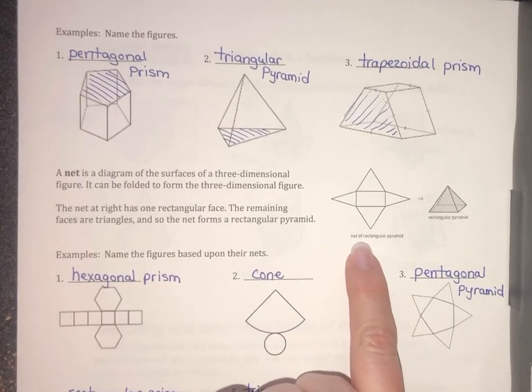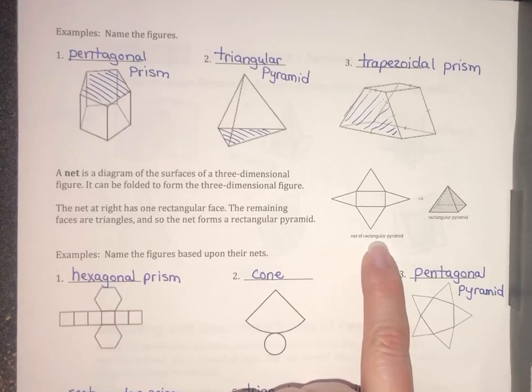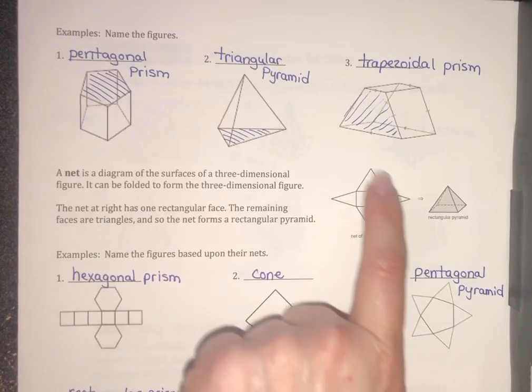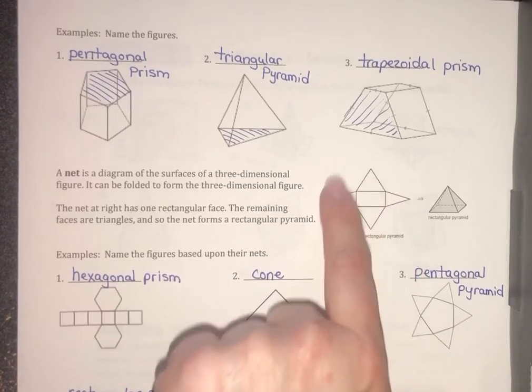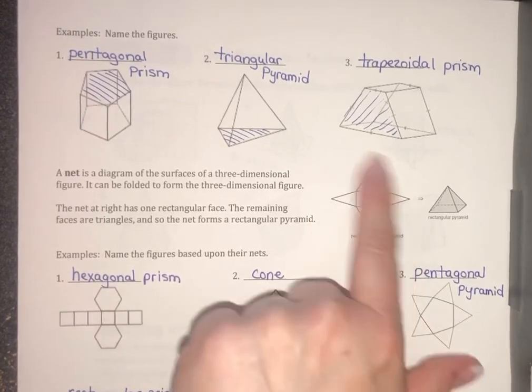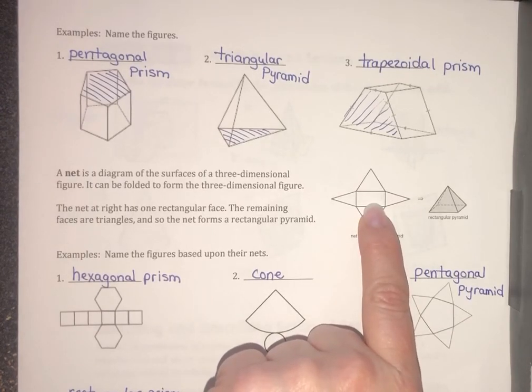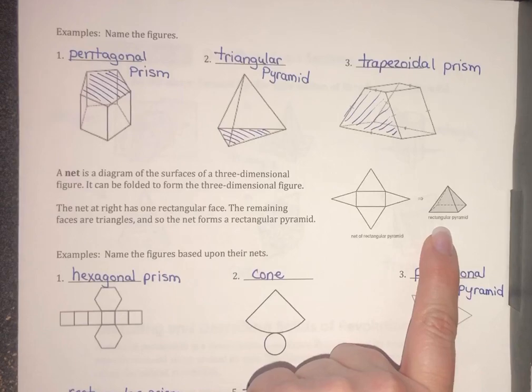So here we have the net of a rectangular pyramid. Now looking at this, you can see again, we've got the four triangles. All right, and so that's indicating to me that this is going to be our pyramid. And because the base of it is a rectangle, we know we're going to have a rectangular pyramid.